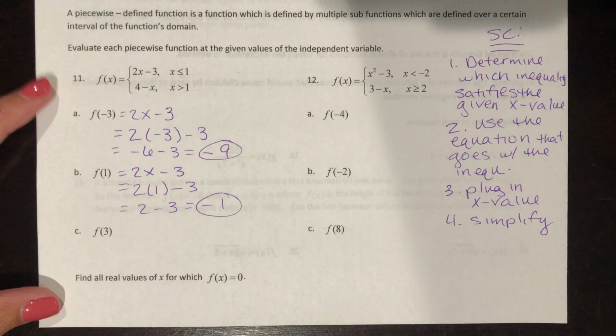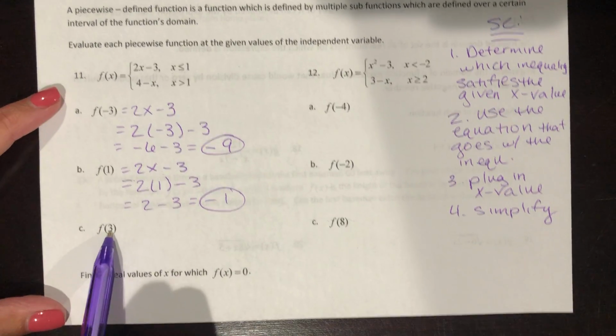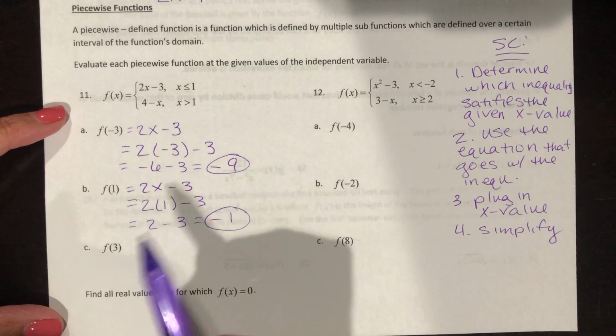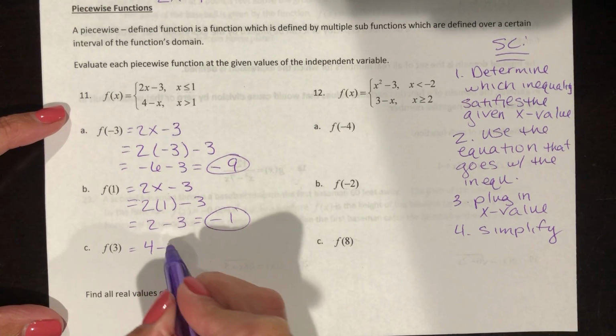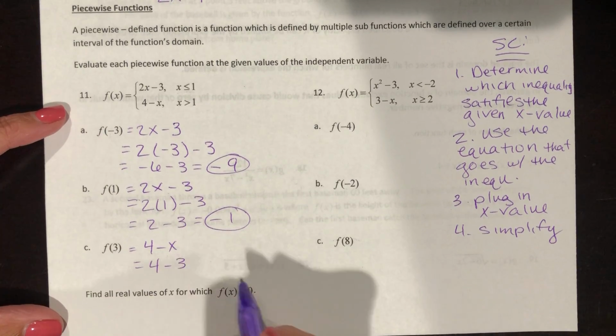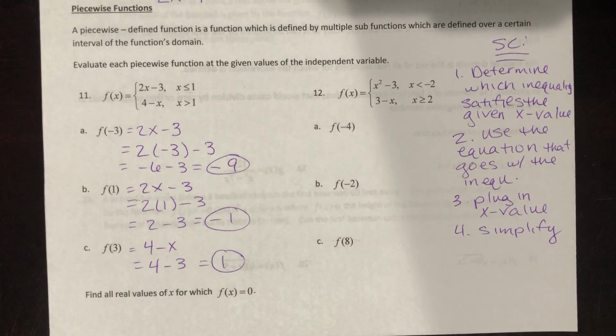Okay? Last one. 3. 3 satisfies the bottom. 3 is greater than 1. So I'm going to use 4 minus x. Plug the x value in. And the answer is 1.